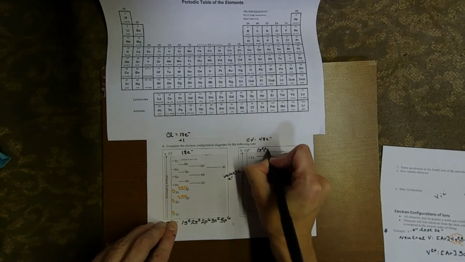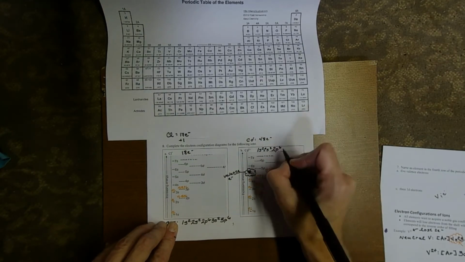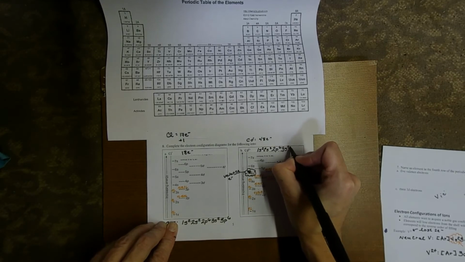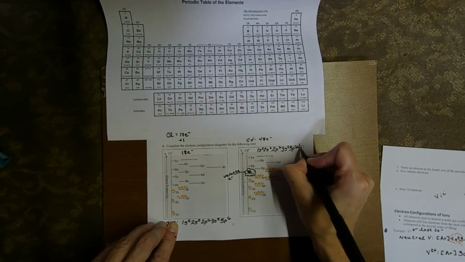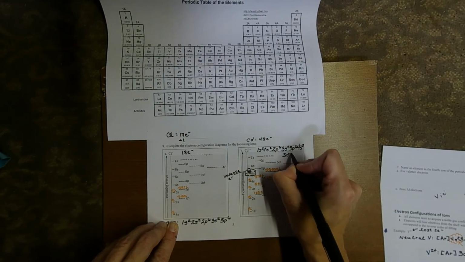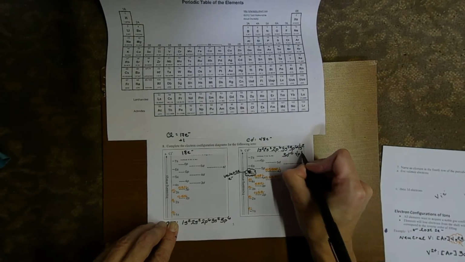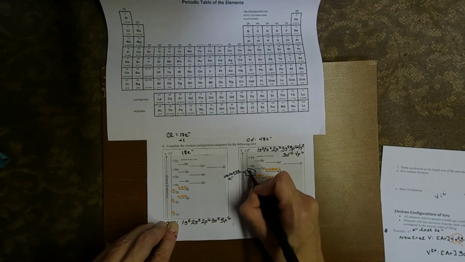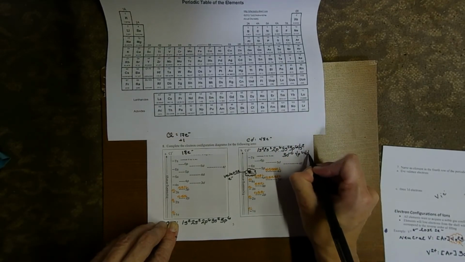1s2, 2s2, 2p6, 3s2, 3p6, 4s2, 3d10. I'm moving on underneath. I ran out of room. 3d10, 4p6. I'm skipping the 5s2. Those are the ones that got lost. 4d10.